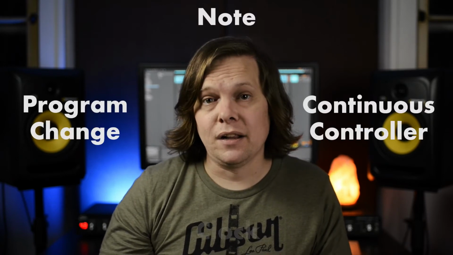So now that we understand what MIDI can't do, let's look at what MIDI can do. MIDI-enabled devices can send and receive different kinds of commands. Now, some devices can understand certain commands and not others, so it's important that you match the devices based on what they can both send and receive. Some of the most common types of commands are notes, program changes, continuous controllers, and clock information.